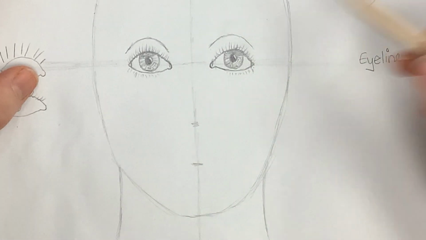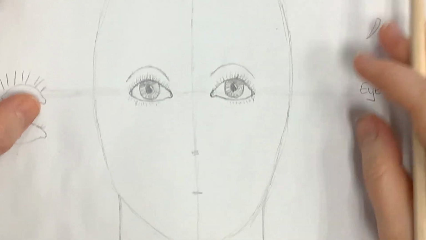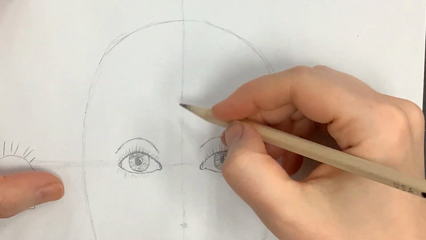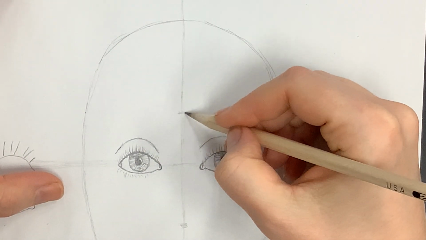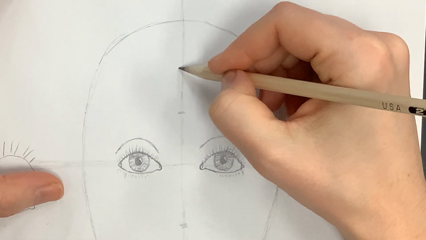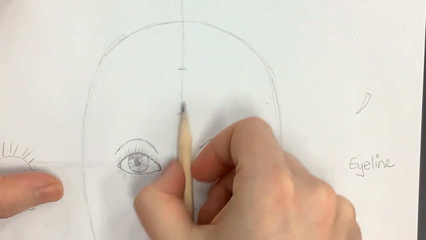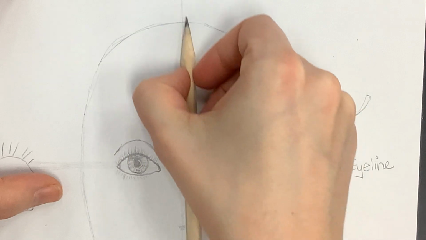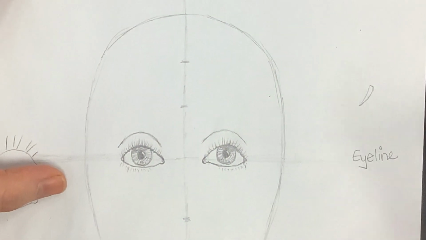Okay. We're also going to do the same thing at the top. So we're going to break the top half of the face into thirds as well. So I'm going to have 1/3 there and 1/3 there. And I could check it with my pencil if I wanted to. It's kind of a quick, easy measurement. Again, it doesn't have to be perfect.